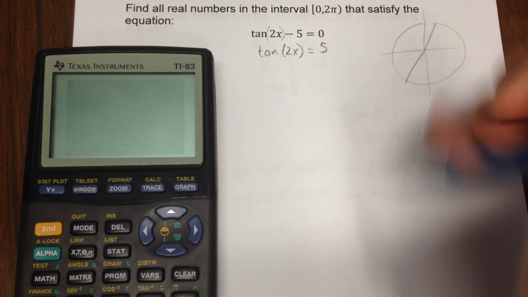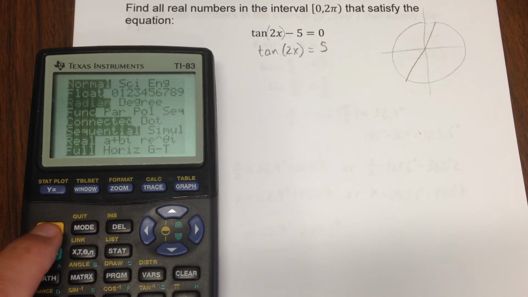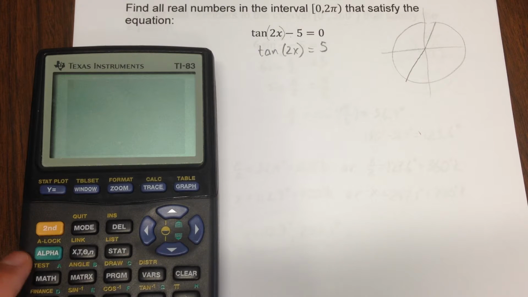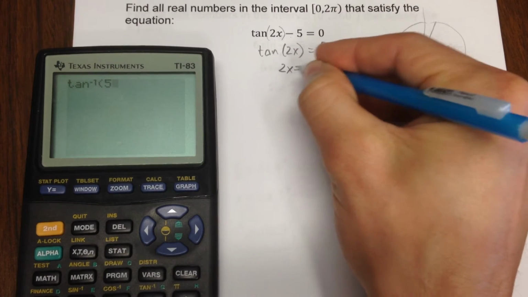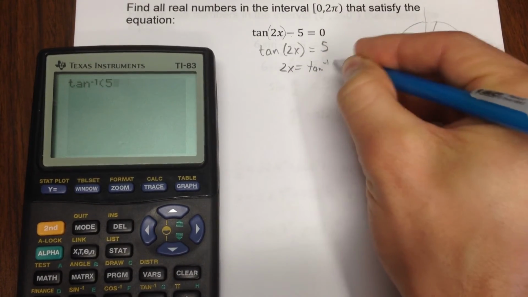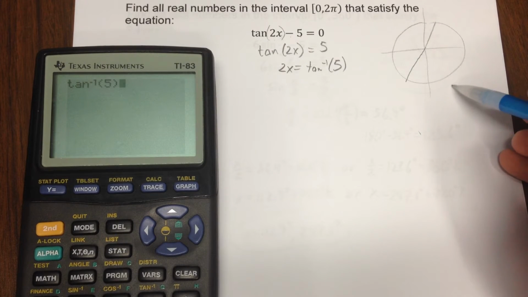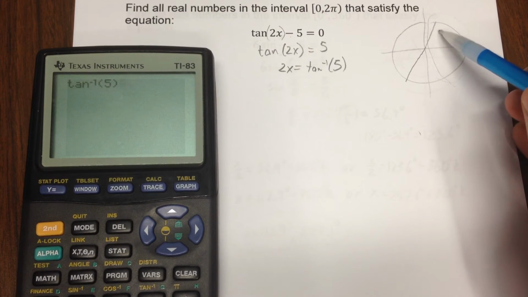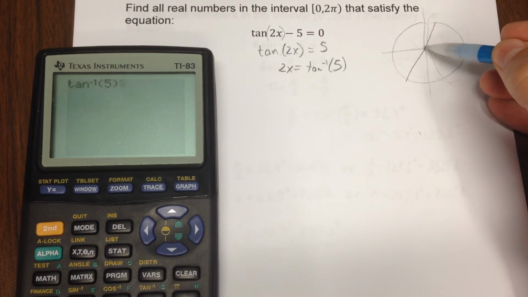Now, since I'm in radians, I have to press mode, go down, select radians, and then quit. Now I'm going to use tan inverse of 5. So I get 2x equals tan inverse of 5. As soon as I use tan inverse, it's assuming tan inverse will only give me values in the first or the fourth quadrant. So it's going to tell me this value.